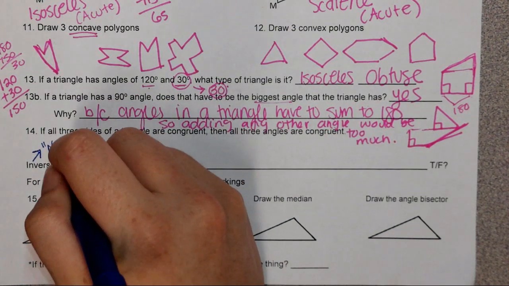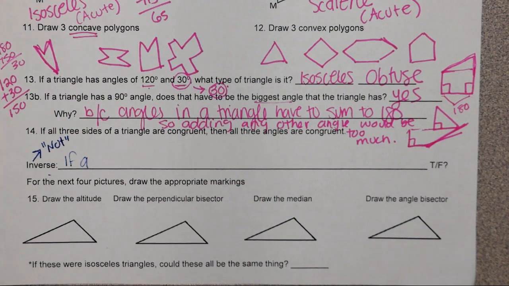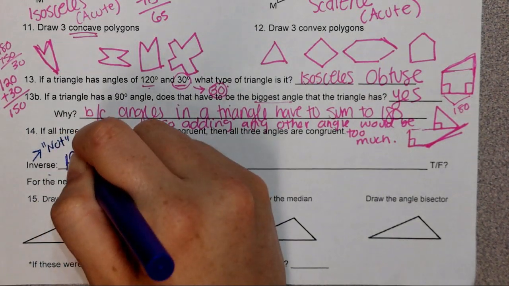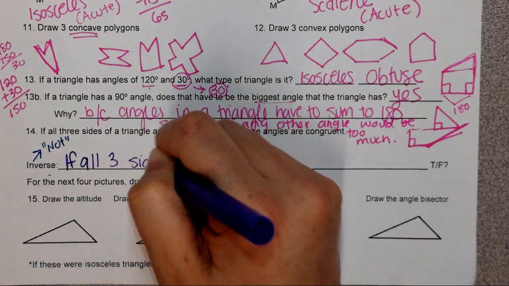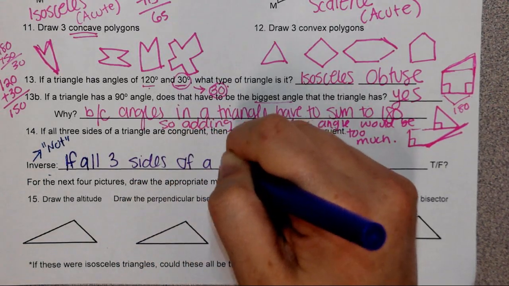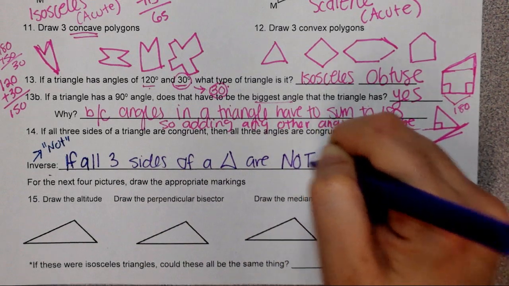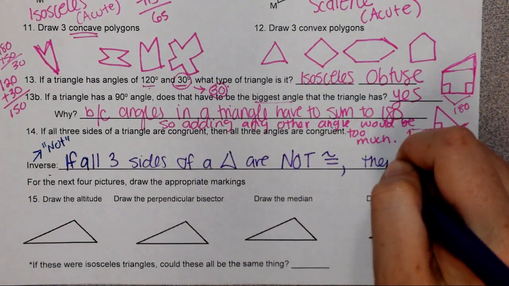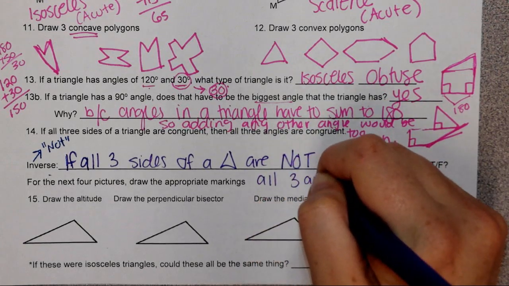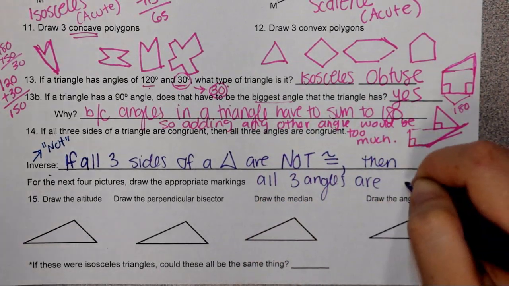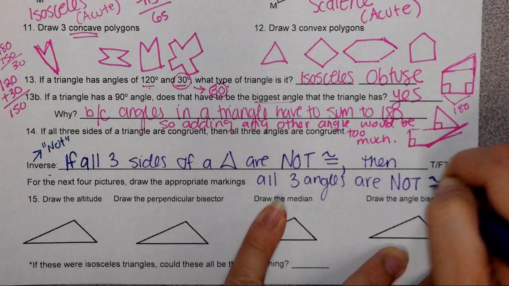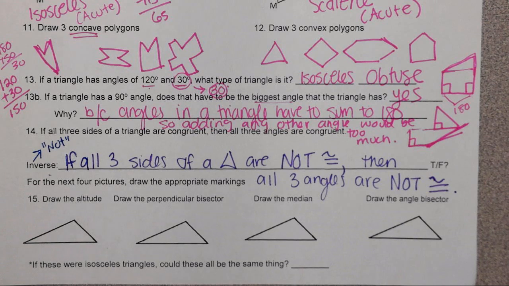Okay, so the inverse would say if all three angles of a triangle are not congruent, then all three sides are not congruent. Okay.